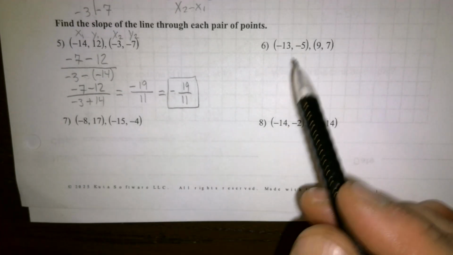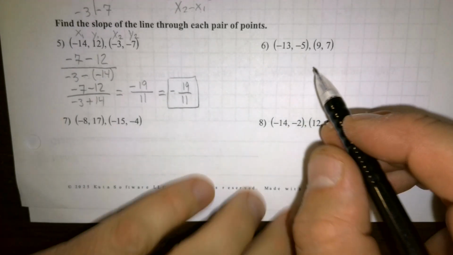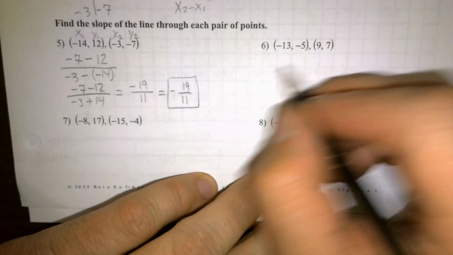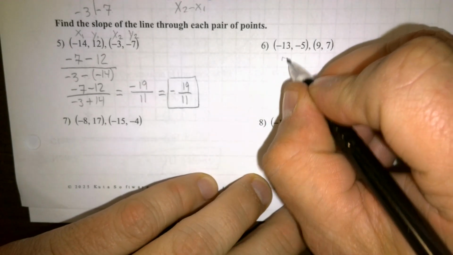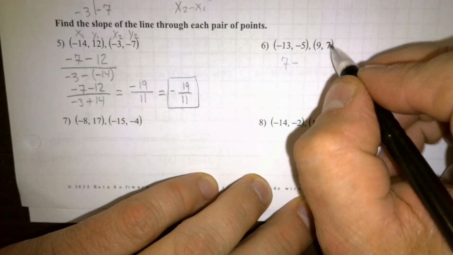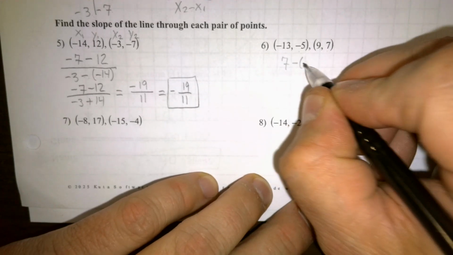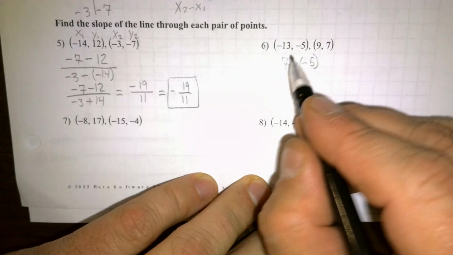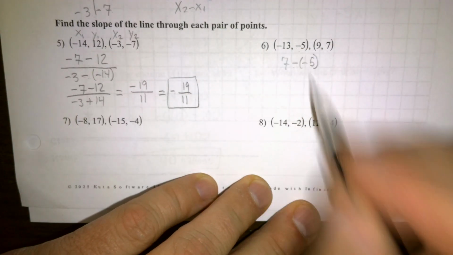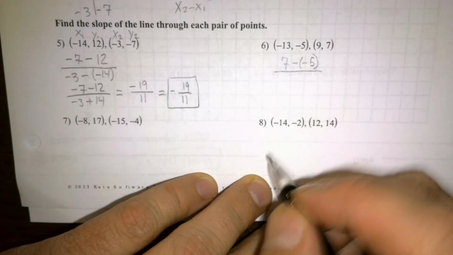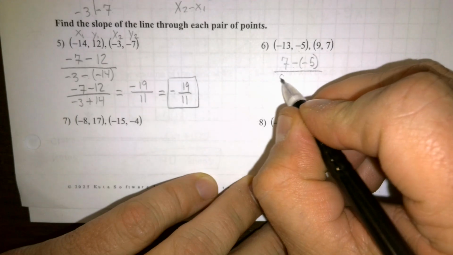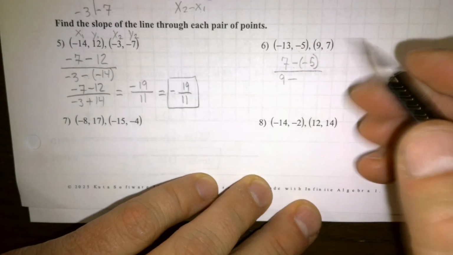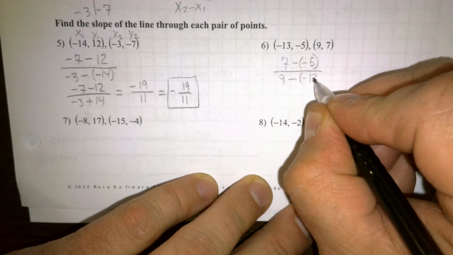So hopefully you have the remaining problems worked out. I'm going to go ahead and start on this one. So for this one, my y sub 2 is 7. So I'm going to do 7 minus, and then I look at my y sub 1, negative 5. So hopefully you remembered that there are 2 minuses here, one from the equation and one from the value of y sub 1. Draw my line, and then x sub 1 is 9 minus my x sub 1 is negative, so we put it in its own parentheses.